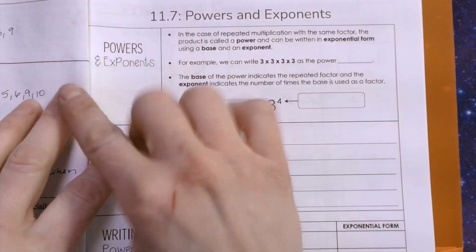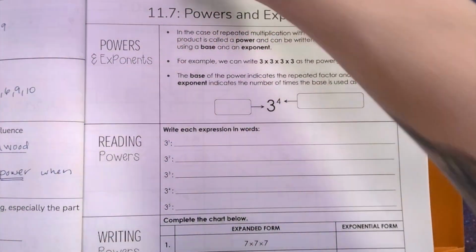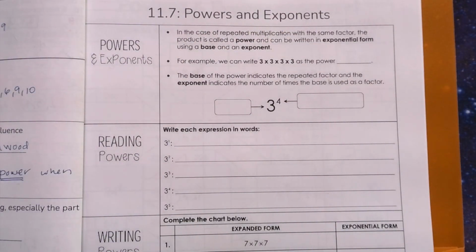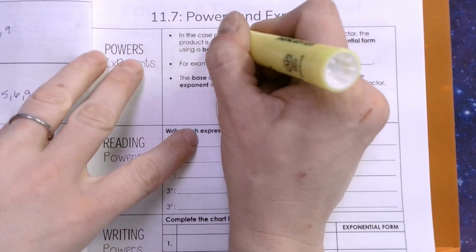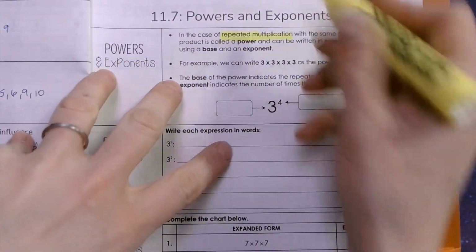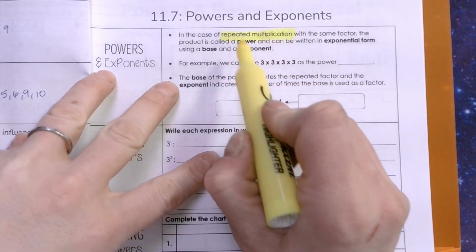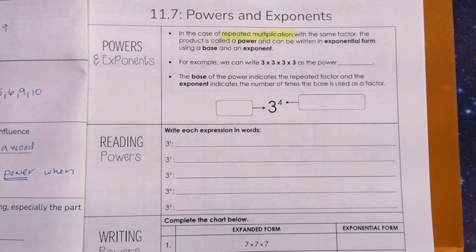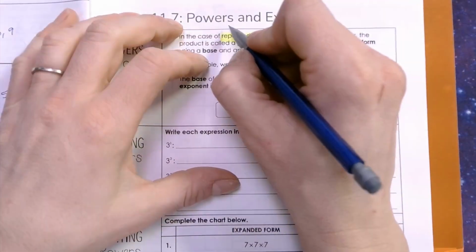Everyone, this is 11.7. So we're going to start by talking about what is a power and an exponent. Powers and exponents are repeated multiplication. That is the big thing. Repeated multiplication. And repeated just means again and again.